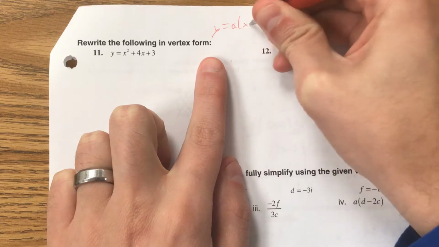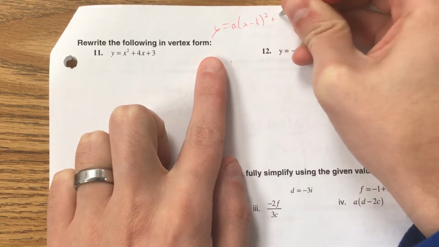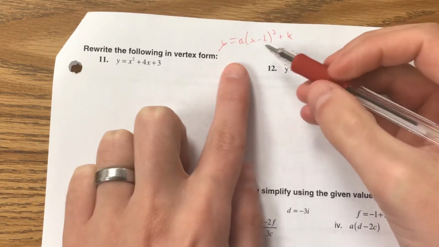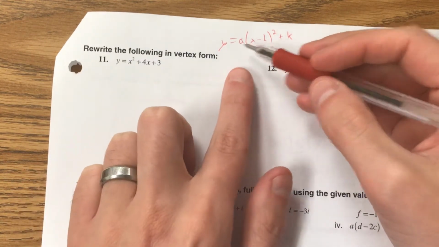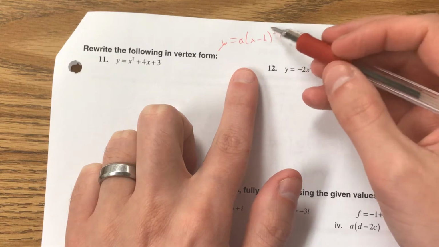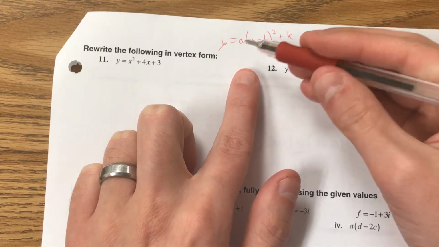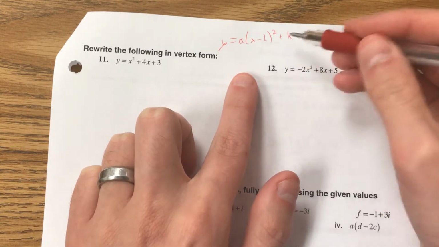This is technically the standard form. Your answers are going to look like this. The first one's not going to have a number in front, but it's going to have two numbers there, and it's going to be squared. This one will have a number in front, and it'll be like that.